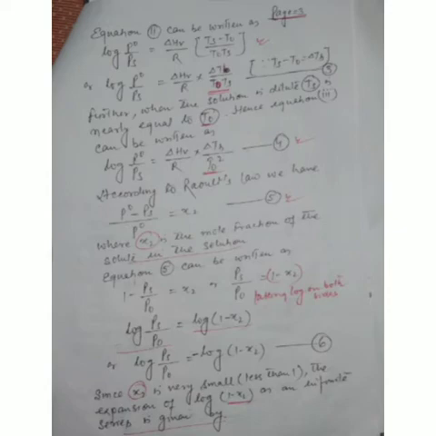Tb, equation number 3. Further, when the solution is dilute, Ts is nearly equal to T0. Hence, equation number 3 can be written as log P0 divided by Ps is equal to delta HV upon R into delta Tb upon T0 square, equation number 4.